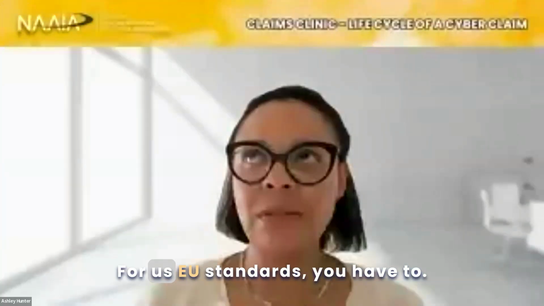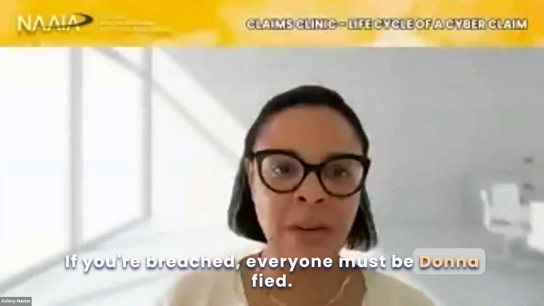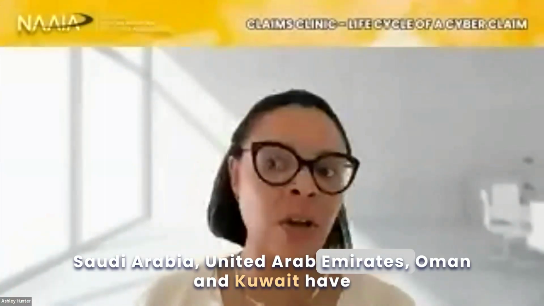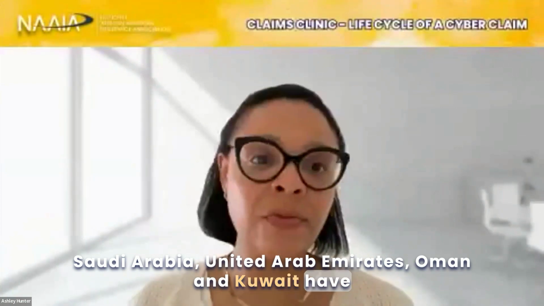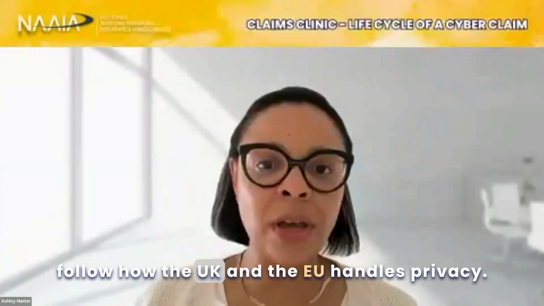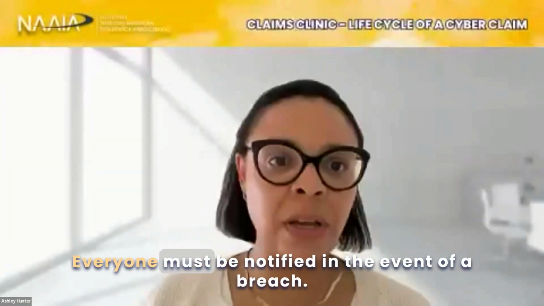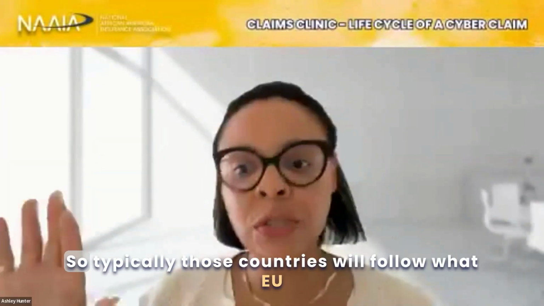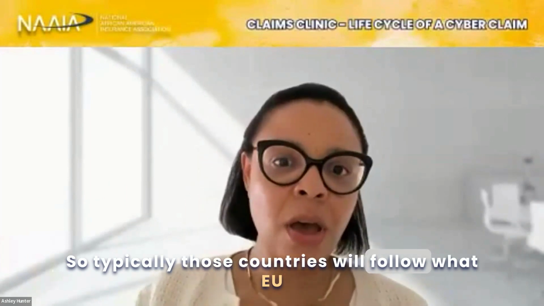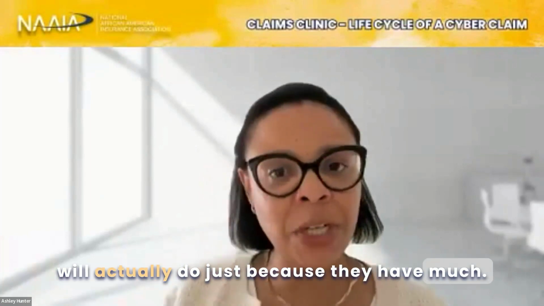Oh, for us, EU standards, you have to. That's GDPR, so that is a straight no. If you're breached, everyone must be notified. So there's no ifs, ands, or buts. Saudi Arabia, United Arab Emirates, Oman, and Kuwait have just put in laws where they're going to follow how the UK and the EU handle privacy. So it will be automatic. Everyone must be notified in the event of a breach. So typically, those countries will follow what the EU does.